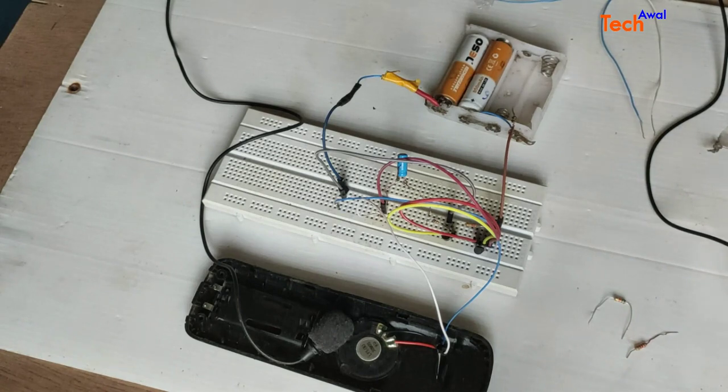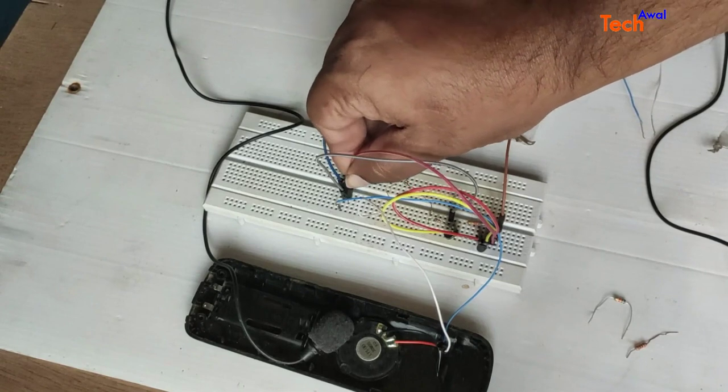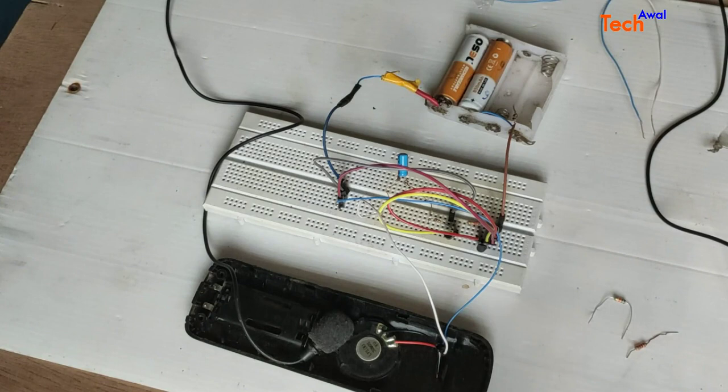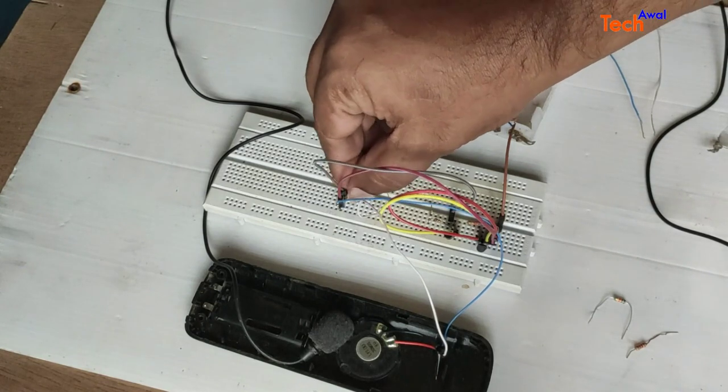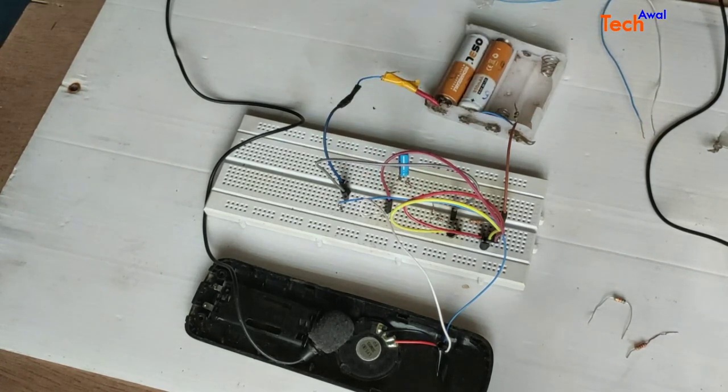Okay, so the collector must be connected to a speaker because the speaker receives power from the collector of the PNP, and that's why it is making the sound. That power is missing if I connect directly, and now the power is available. Okay, so that is the energy of the collector.